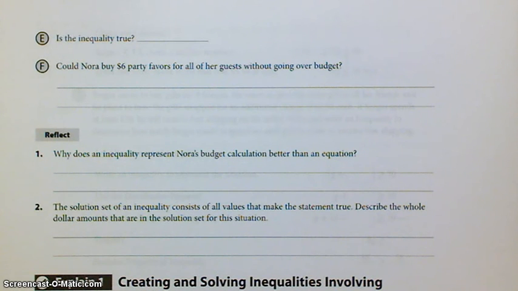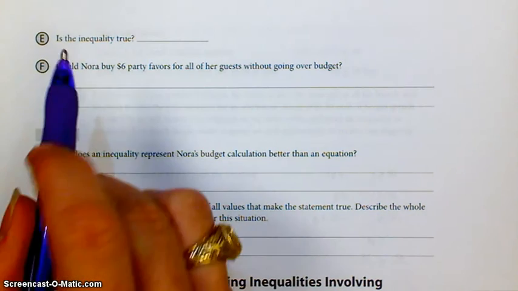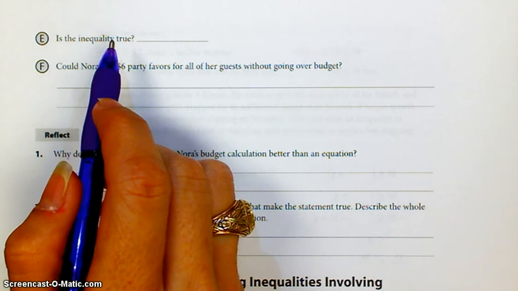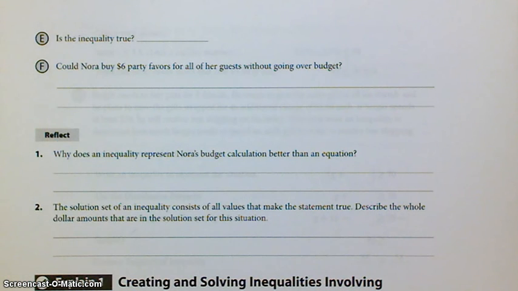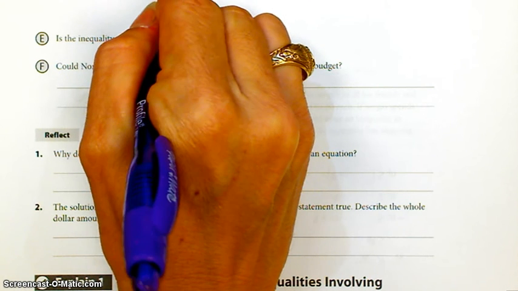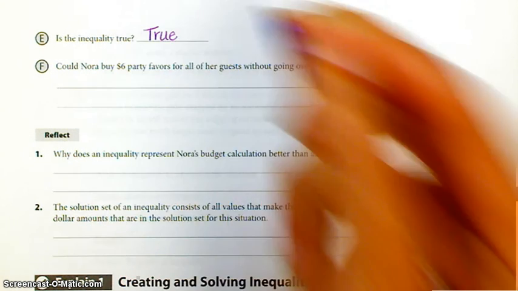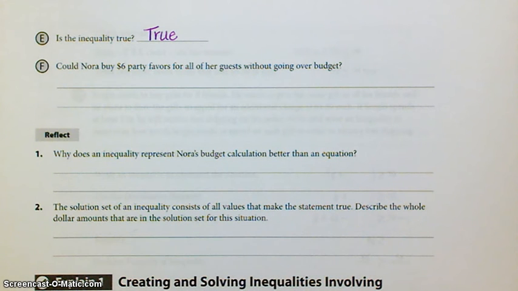All right, so now I'm at the top of page 78. So is the inequality true? We're still talking about Nora throwing the little birthday party for her sister Colleen. And we said, yes, the inequality is true if she uses $4 party favors.